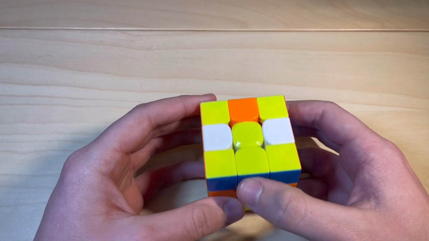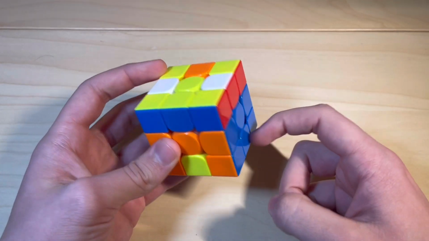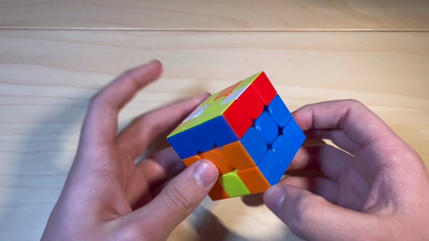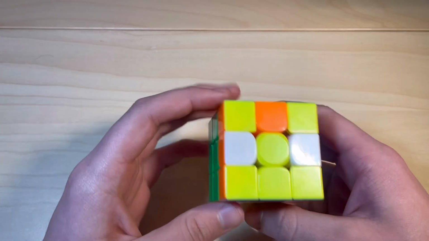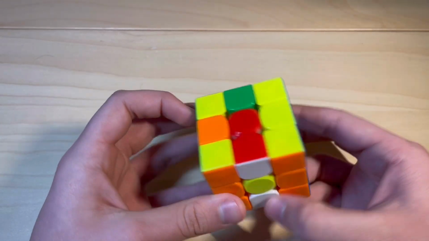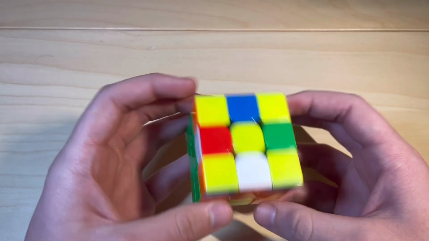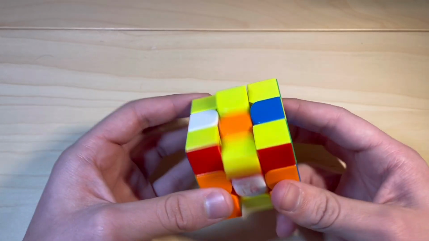Here's our next case, where we have oriented, and I call this oriented M because they're both on the M slice. And for this one, we also are going to be doing an insert, and this will be giving us mediocre, and that's the best we can do for this case.